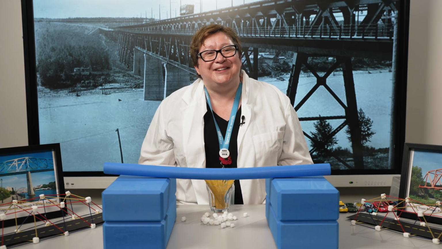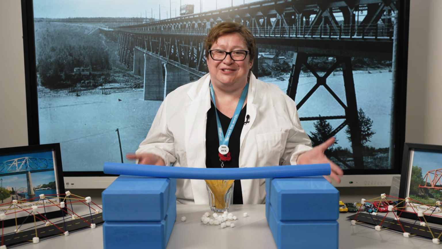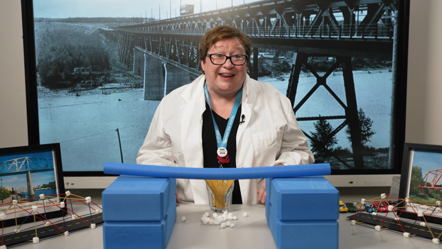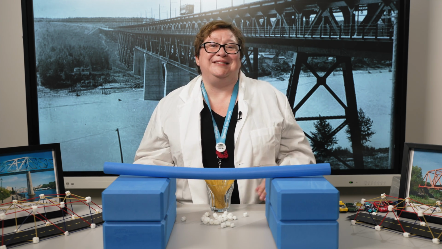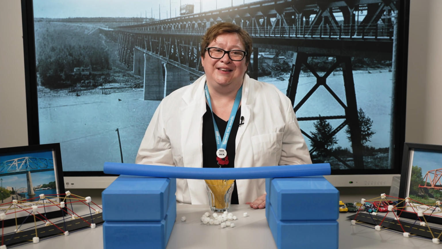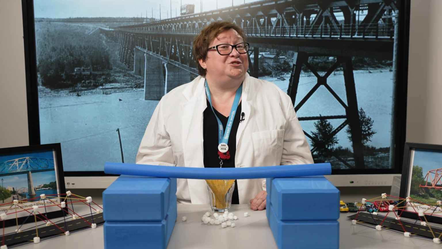Welcome back, everyone. So as you can see, our next activity is all about bridges. We're going to use spaghetti and mini marshmallows to build bridges together, and then we'll test them to see how much weight they can hold. If you don't have spaghetti and marshmallows at home to build along with me, no worries.